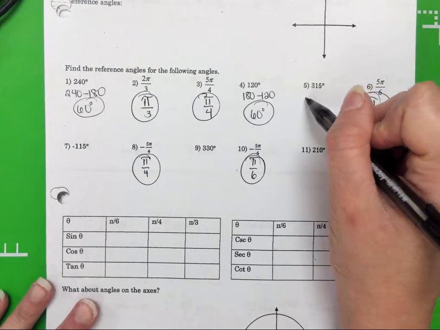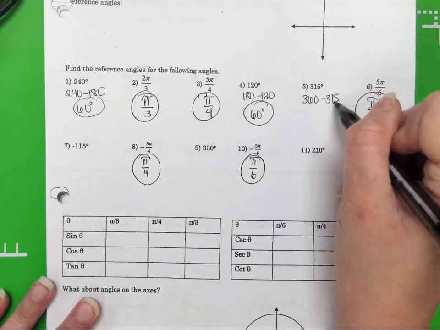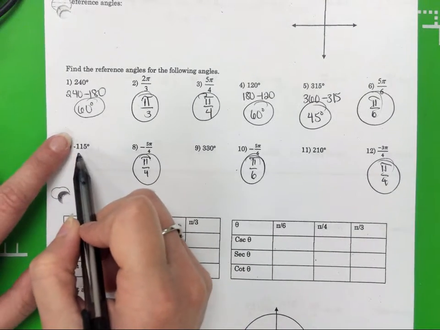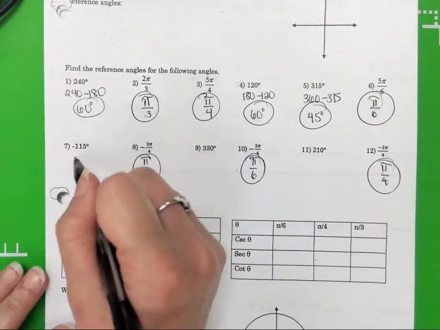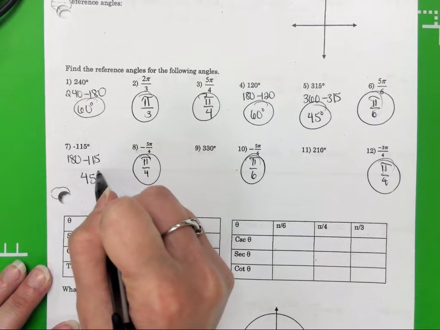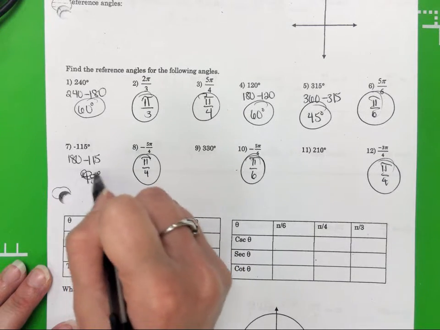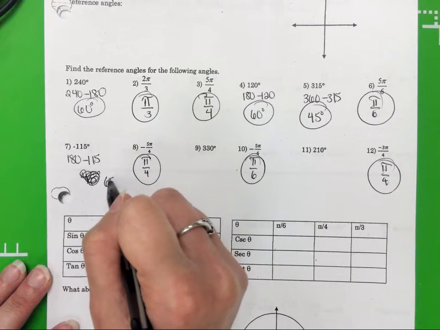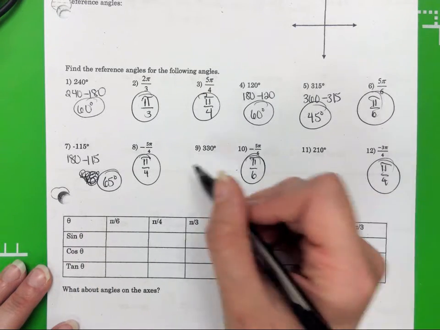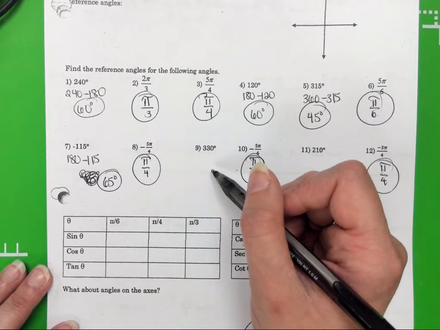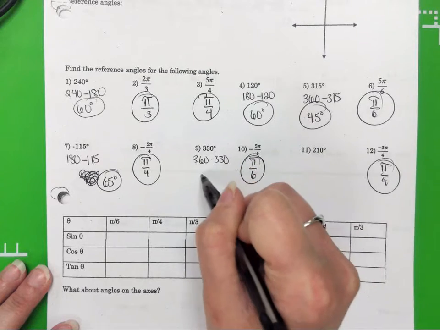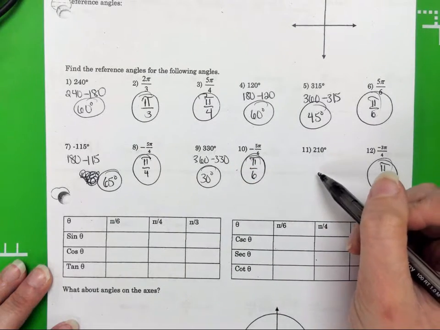All right, 315? 360. There you go. All right, don't worry about the negative. Just the 115. Which one's it closest to? 180. Unfortunately, 115 is not on the unit circle. Wait, yeah, it's 65. Well, that must be a typo. Okay, never mind. Where we at? Okay, 330. 360. 360, very good. That gives you a reference angle of 30.